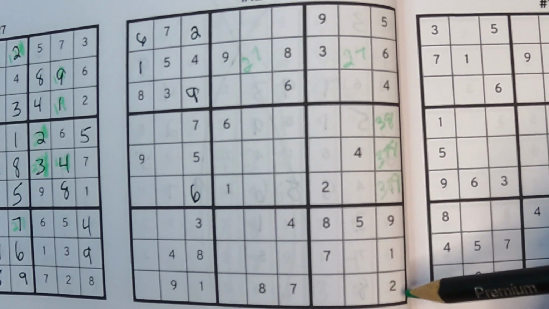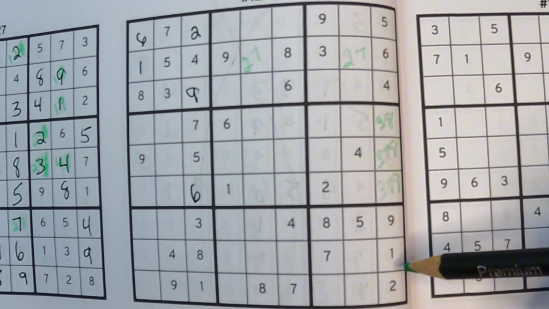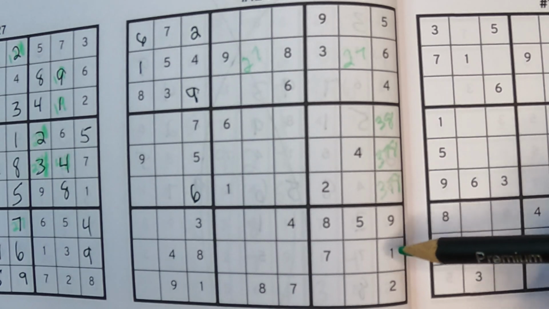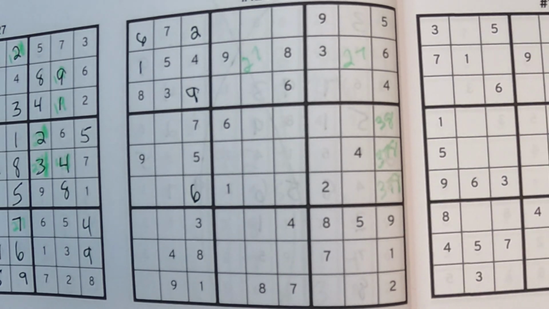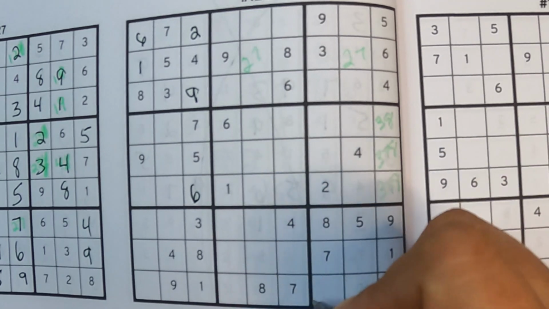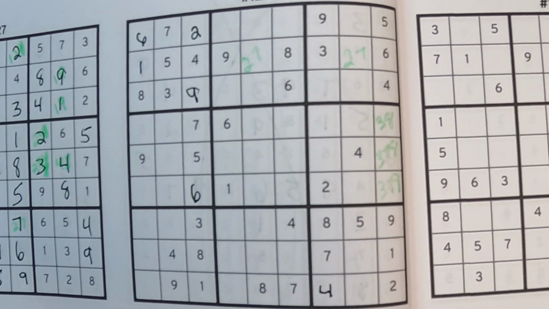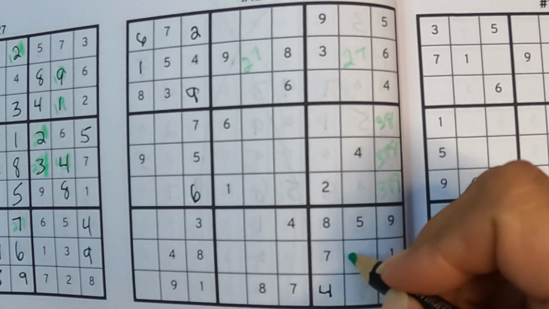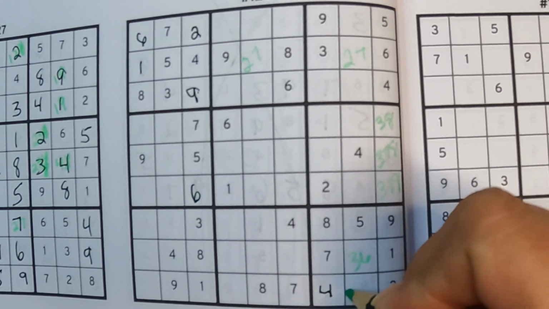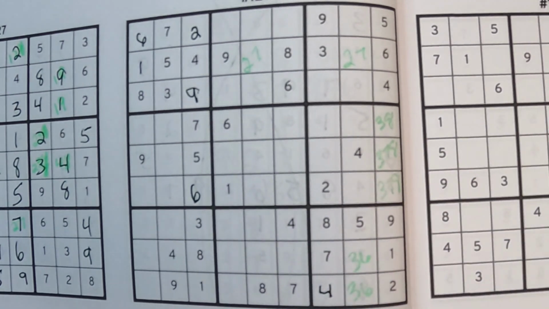For this box, we're missing 3, 4, and 6. We've got a 4 covering these two boxes, so our 4 must be here, but I don't see any other help. So 3, 6, 3, 6.